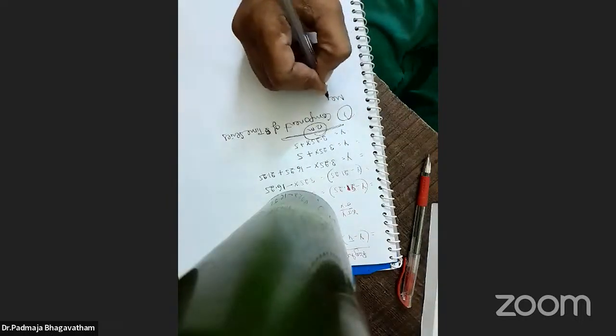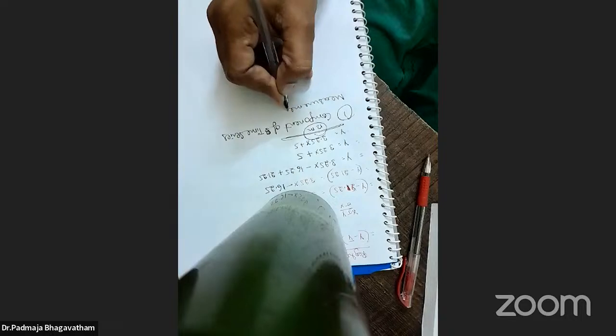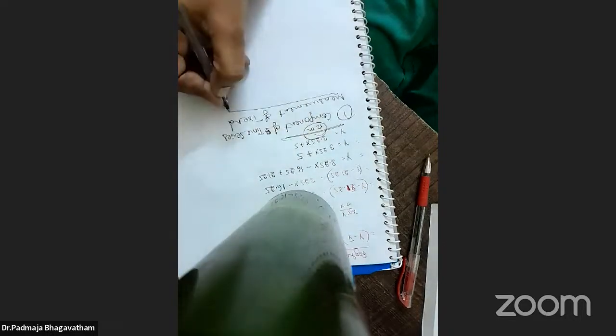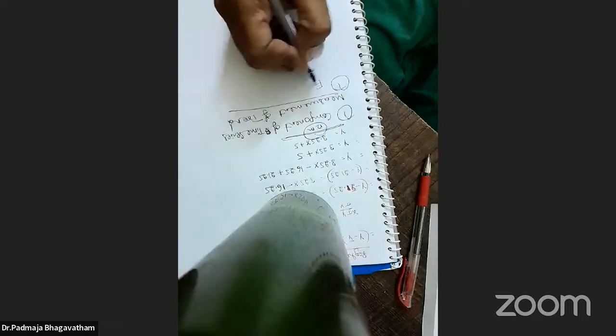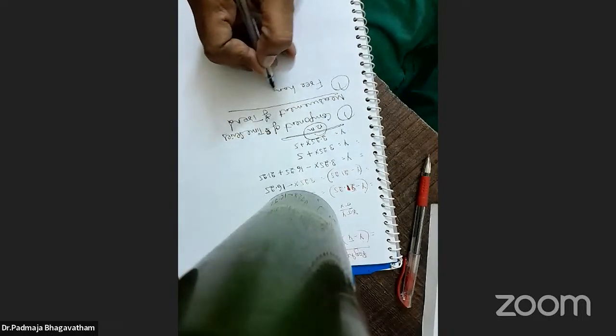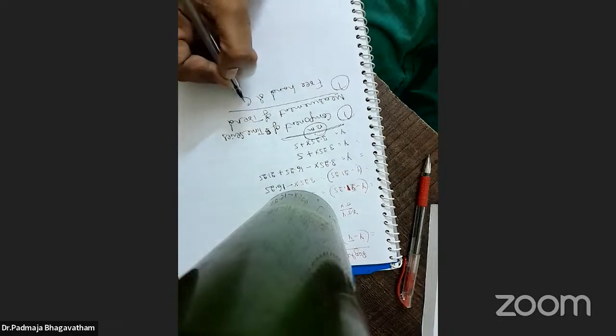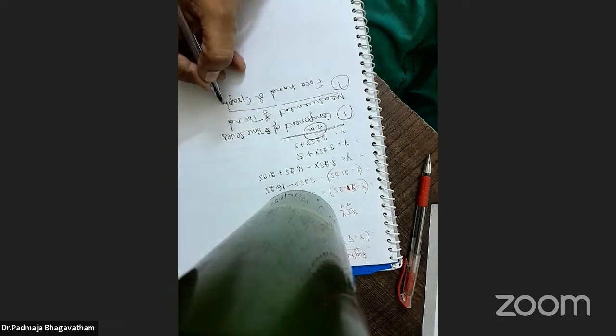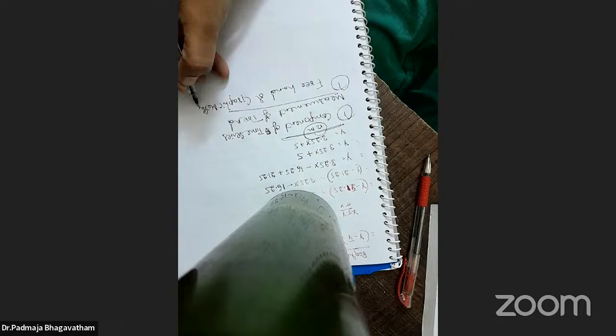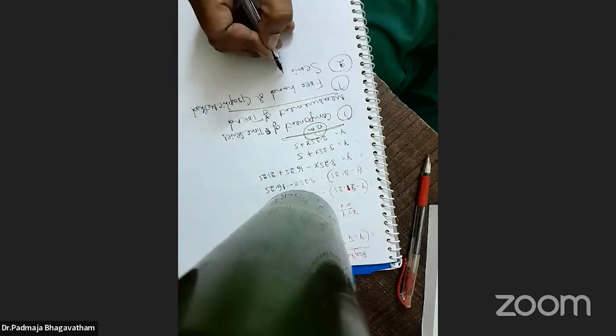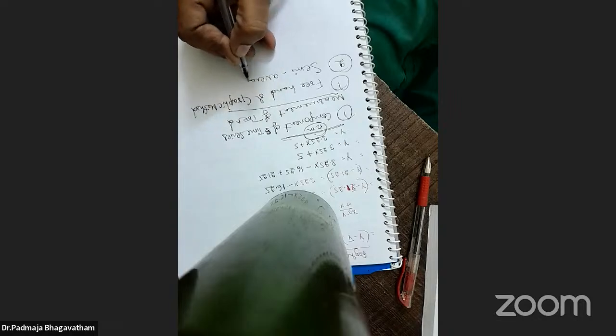Now, in the measurement of trend, what all do we have? First is the freehand or graphic method. Second one is the semi-average method.